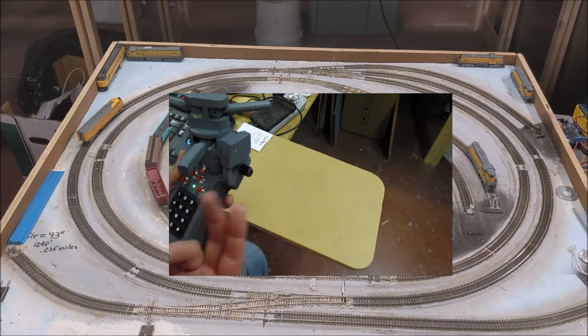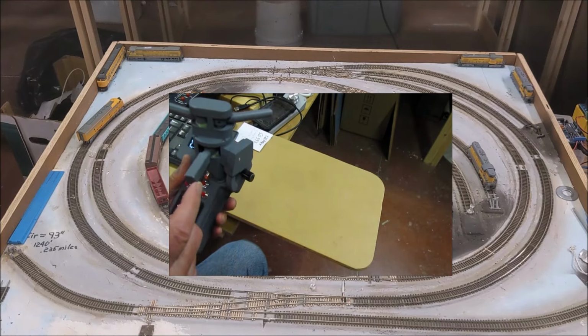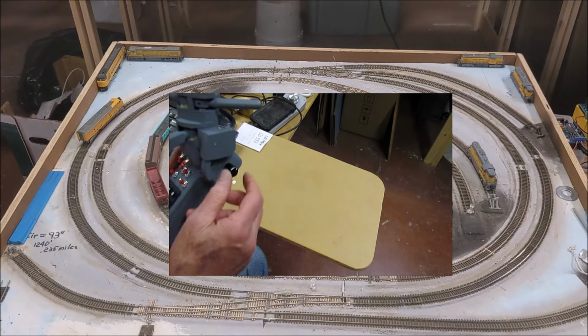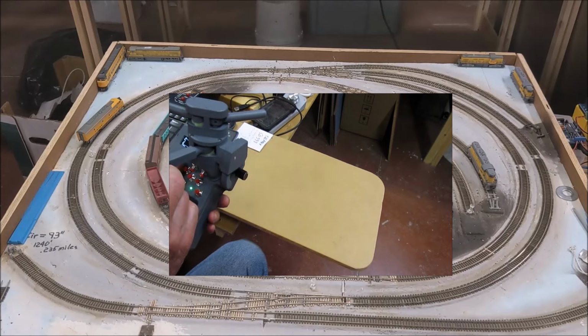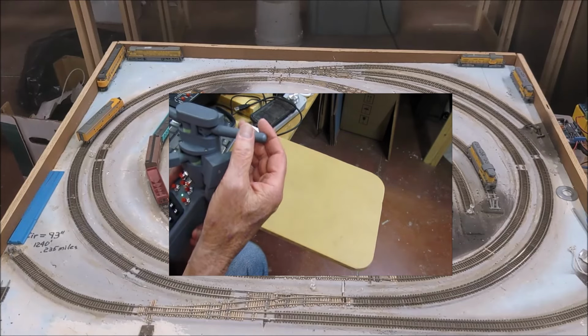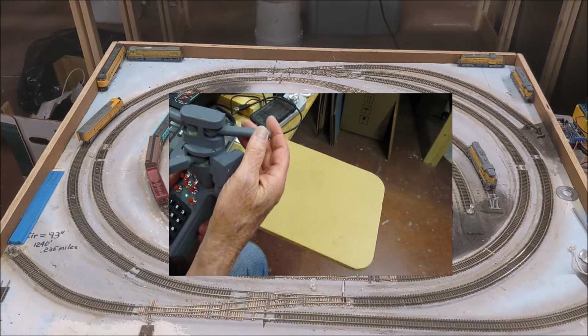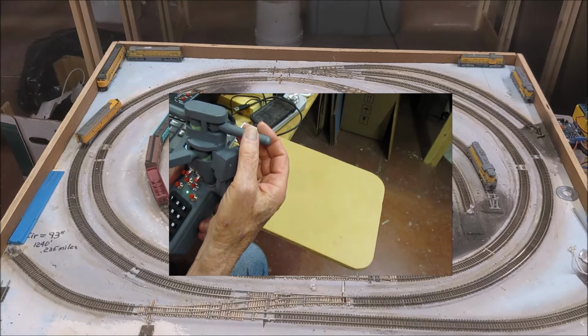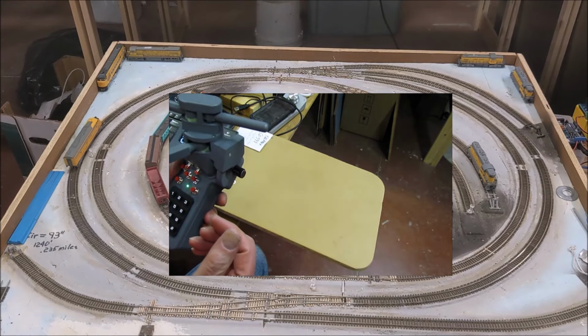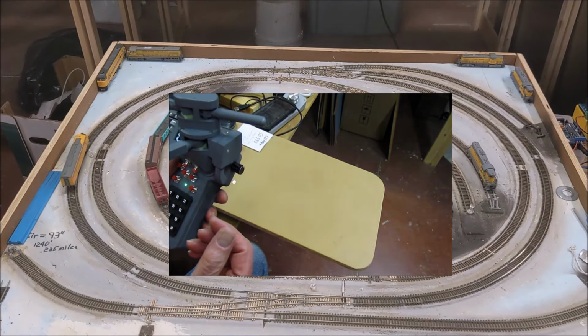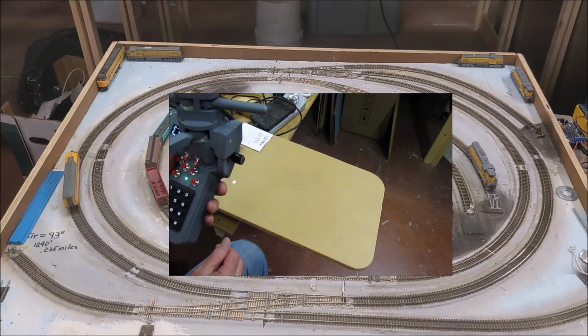The throttle makes you think about what you're doing besides just turning a knob to do something. You have to think about putting it in gear. You have to think that you're not just going to a speed, you're applying notches, and the locomotive is going to start moving through those notches up to whatever the notch is set at.